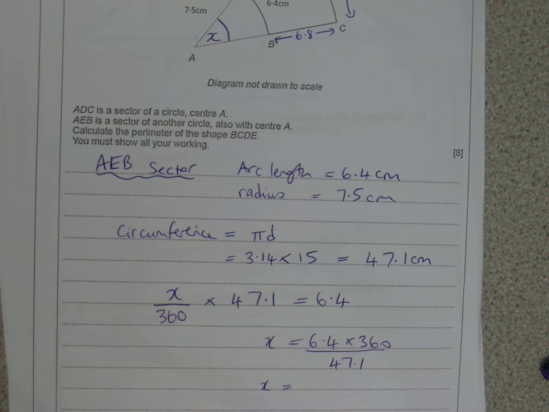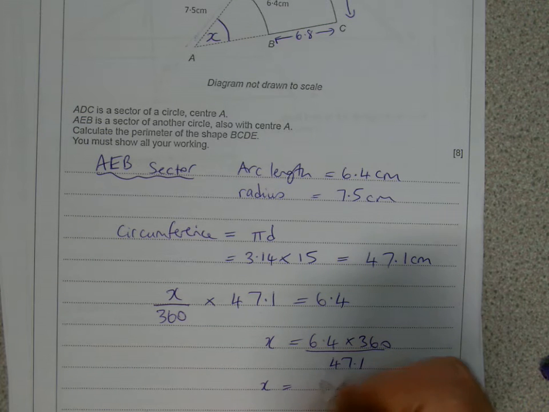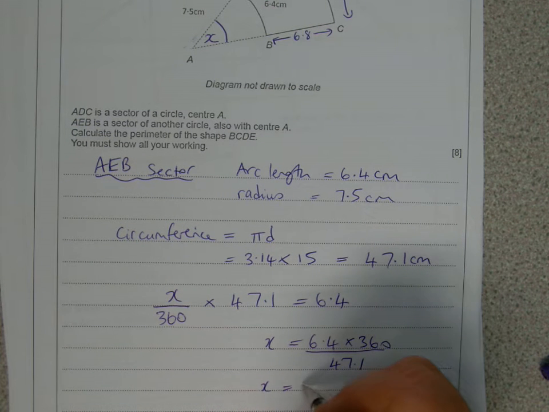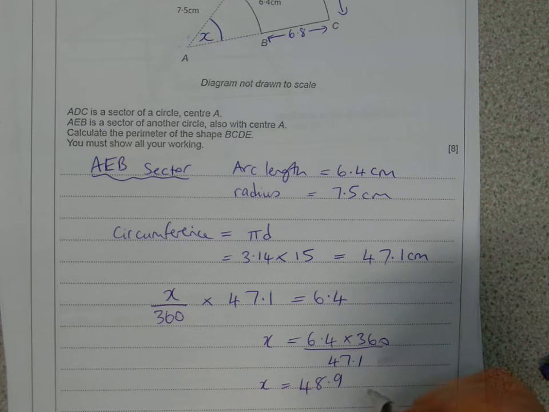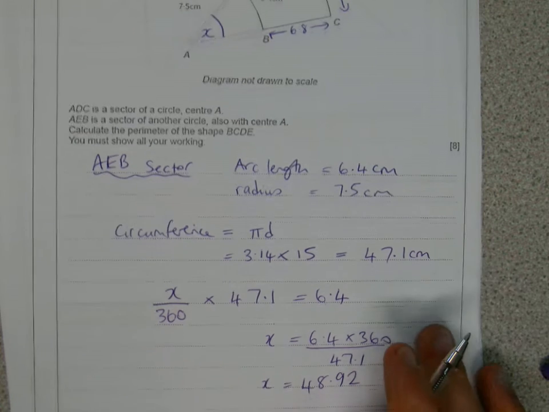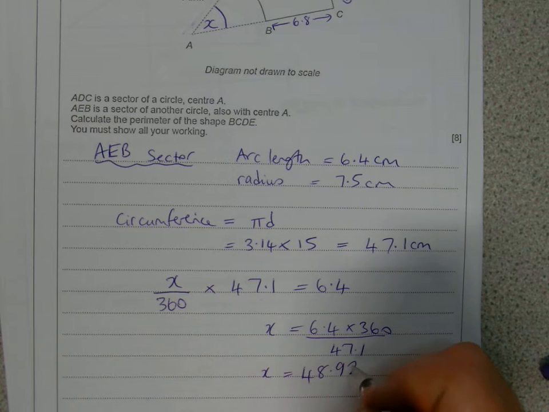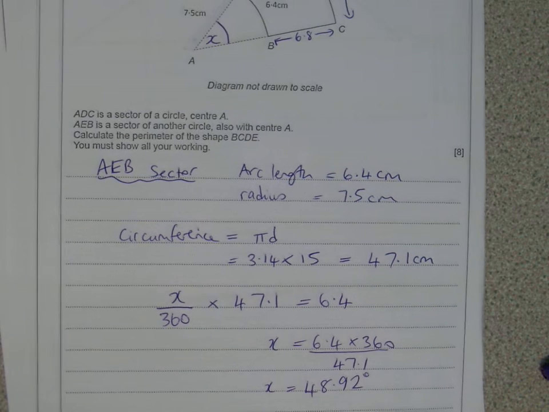So I use my calculator, and I get 48.9. Maybe we'll go for two decimal places, 48.92. Centimeters, no, degrees, because we're talking about the angle there.